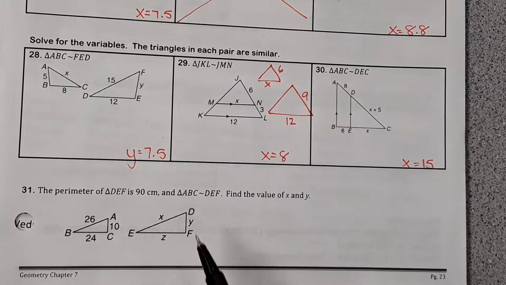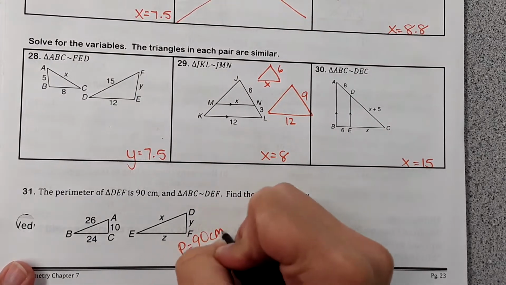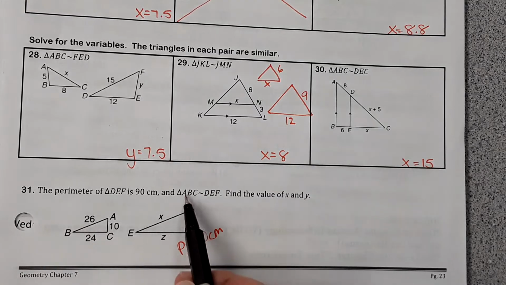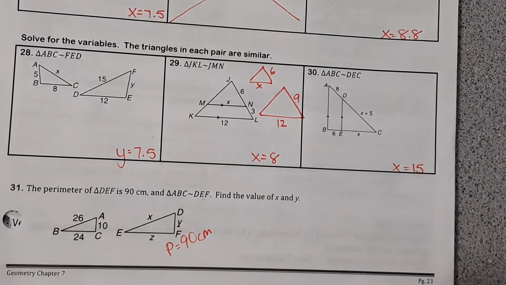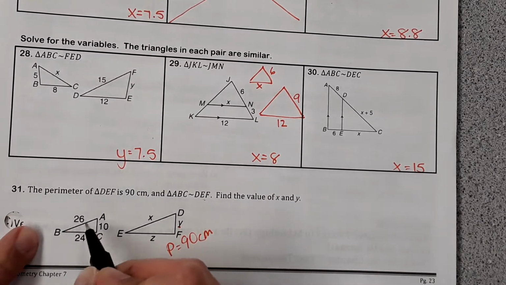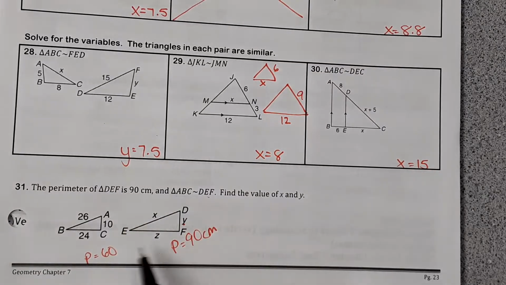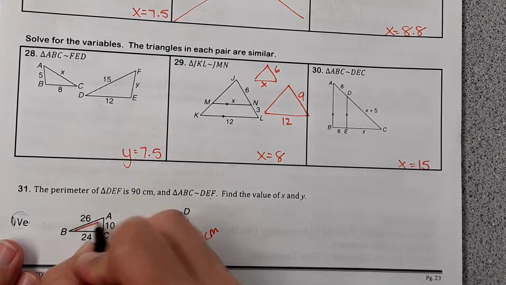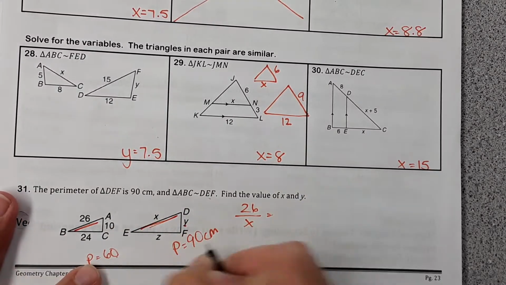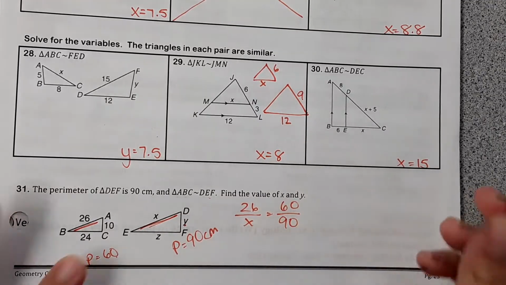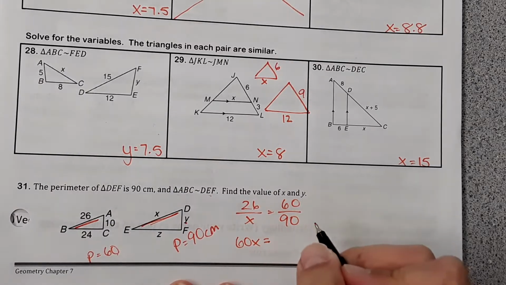31, the perimeter of DEF is 90 centimeters. These two triangles are similar because it tells me so. Find the value of x and y. Okay, the perimeter of this one, if you add up those three numbers, is 60. And the perimeter is in the same proportion as the side length. So if this corresponds with this, then 26 over x would equal 60 over 90. And you can solve it like that.